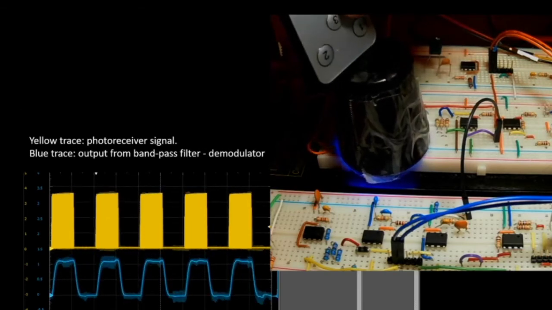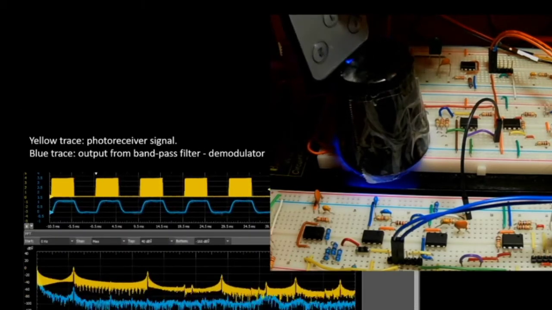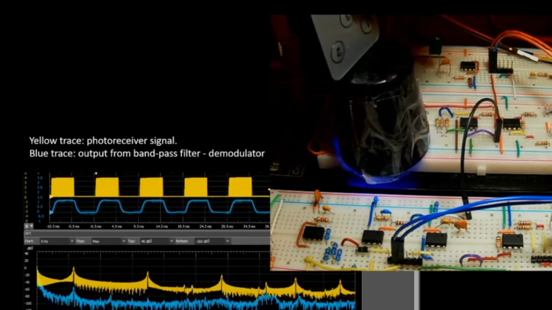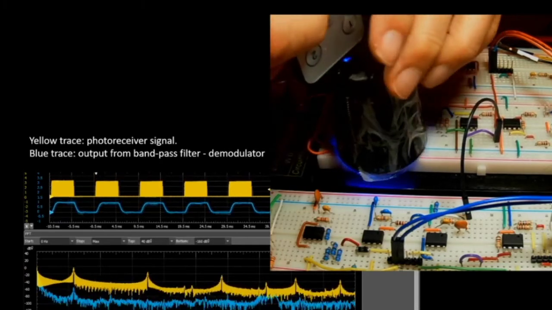The Fourier spectrum shows that the remote control modulation frequency is around 38 kHz, well outside the bandpass filter range.